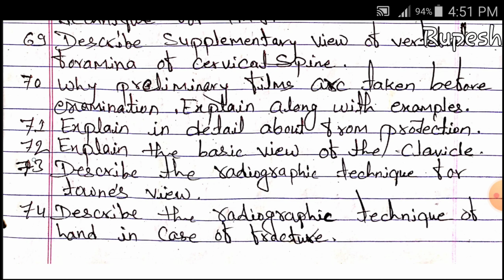Question number 72. Explain the basic view of cervical spine.